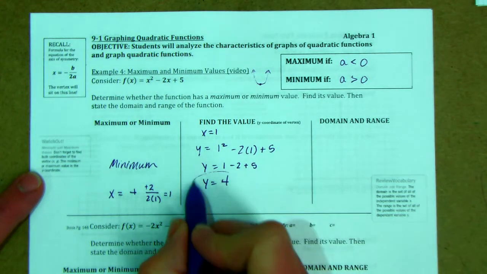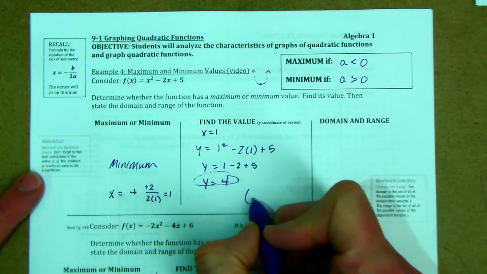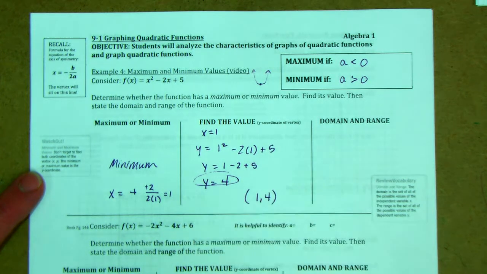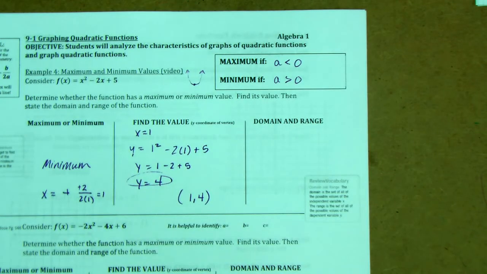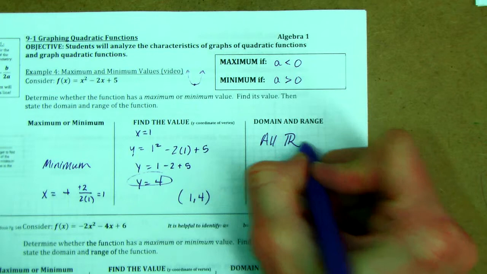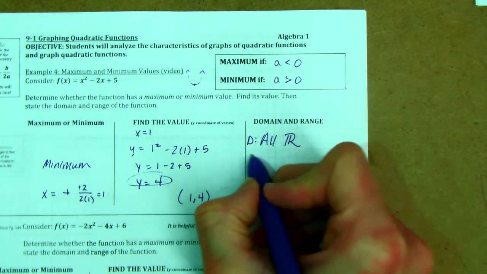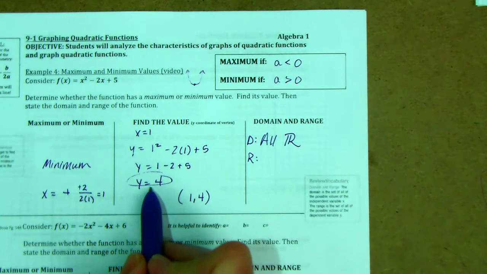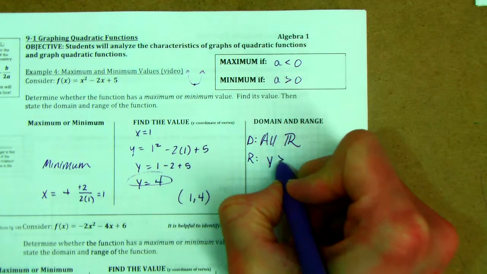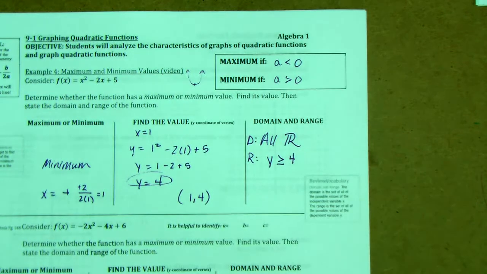because our vertex is 1 comma 4. And then the domain and range, we talked about this a little bit, the domain would be all real numbers. Oops, I should write D for domain. And the range, the value of y, if this is the minimum value, it cannot be any lower than that. So y has to be greater than or equal to a positive 4. So there you have it. That's our first one. So let's move on.